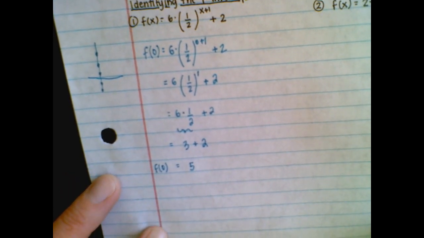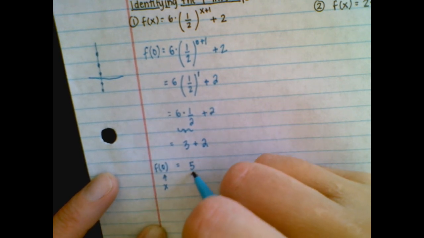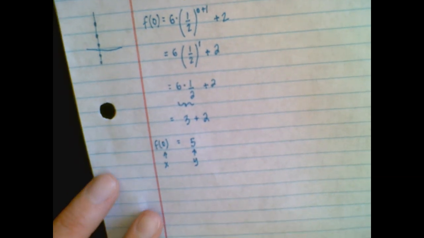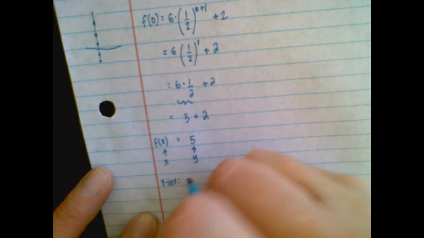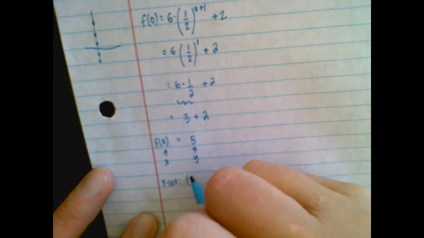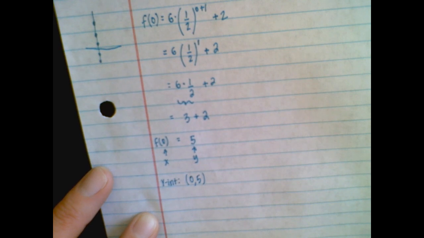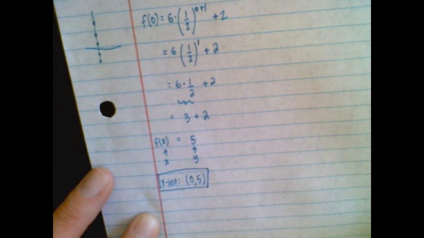So that means that when x is 0, my y value is 5, and my y-intercept, I always like to write it as an ordered pair. So it's going to happen at the ordered pair of x of 0, comma, y of 5. And that would be my answer for this problem. So let's look at one more.